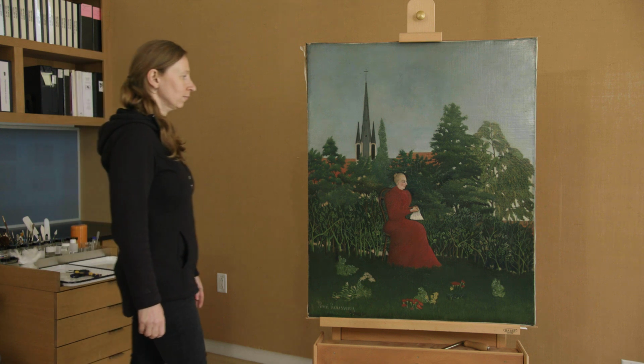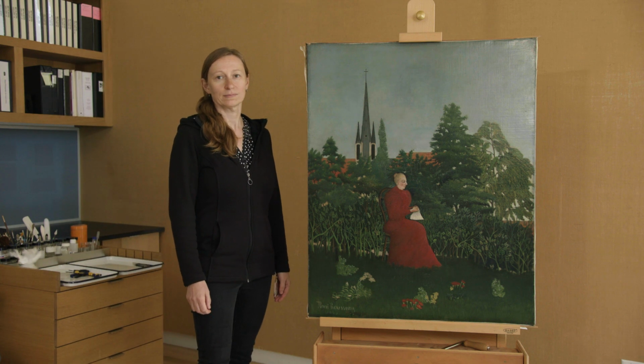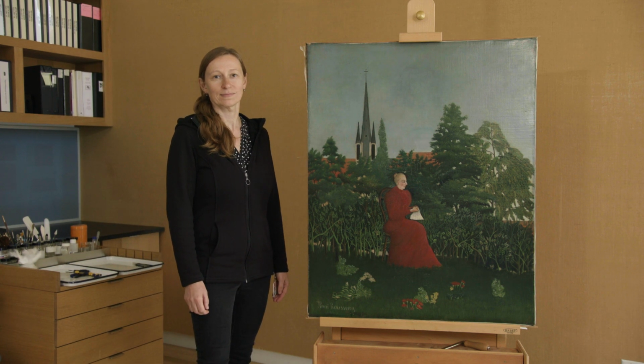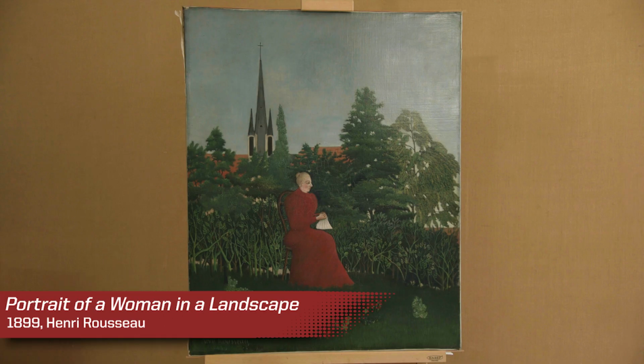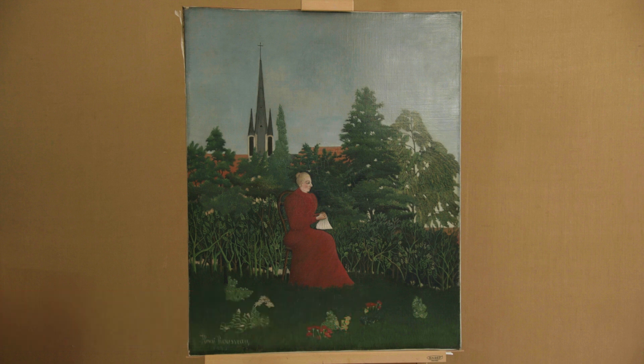This is a painting by Henri Rousseau of a woman in a landscape from 1899. It shows an elderly woman sitting on a chair in a landscape in front of a church. And today we're going to learn even more.